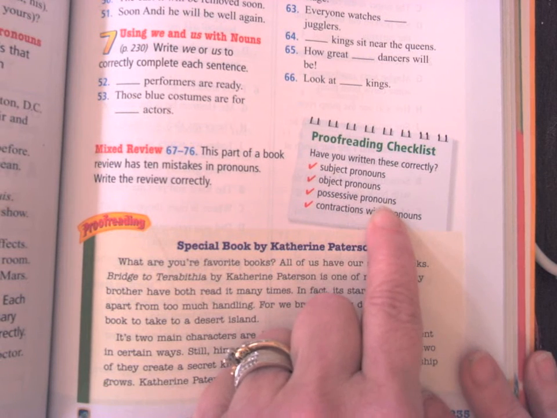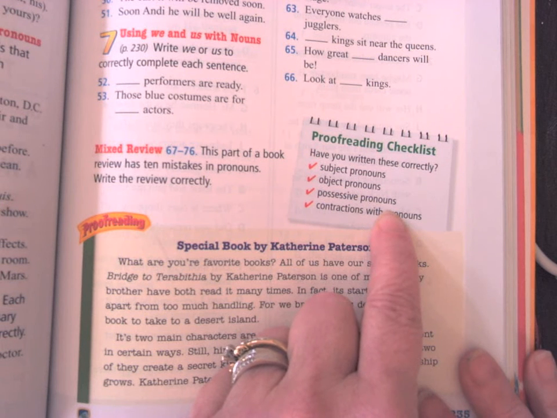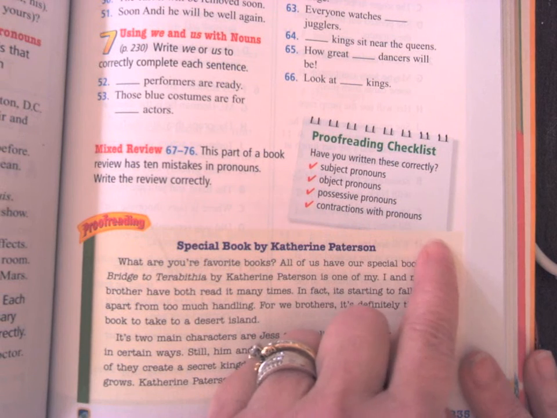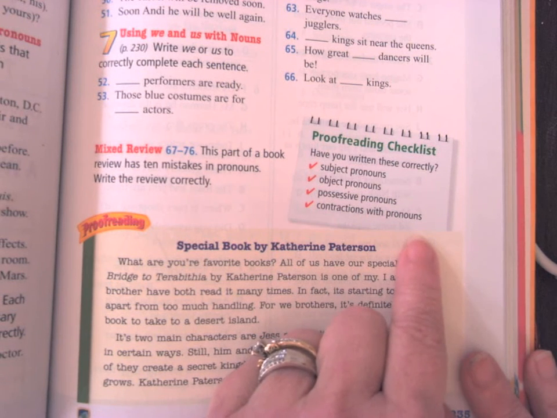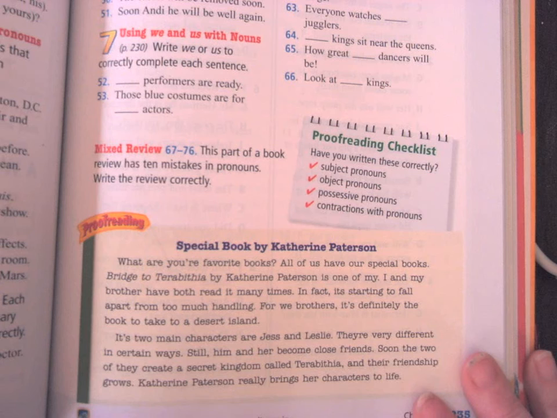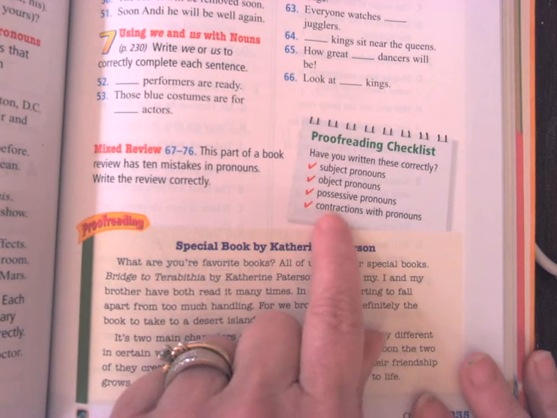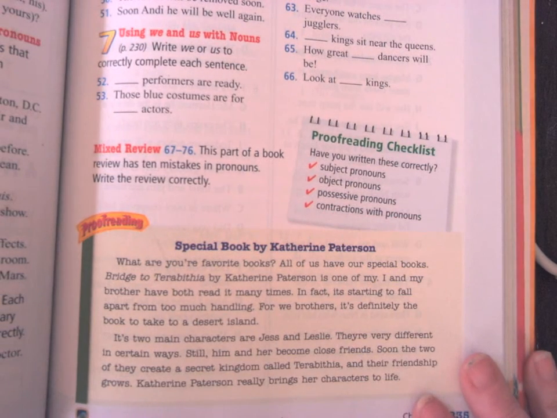Possessive pronouns being like your book, her dog, his cat. And then contractions with pronouns would be like it's, maybe it's missing, maybe it's the wrong word, or maybe it's missing an apostrophe, those types of things. You'll have 10 mistakes to find in your paragraph there.